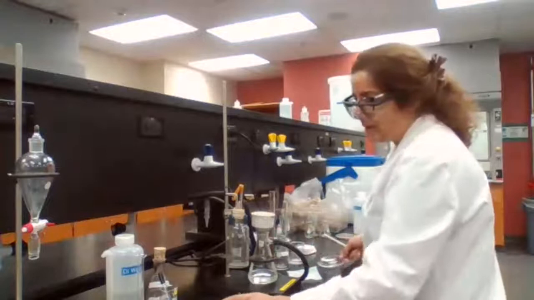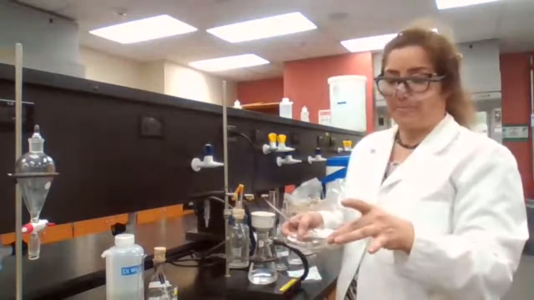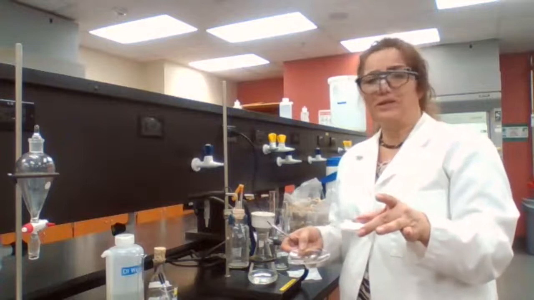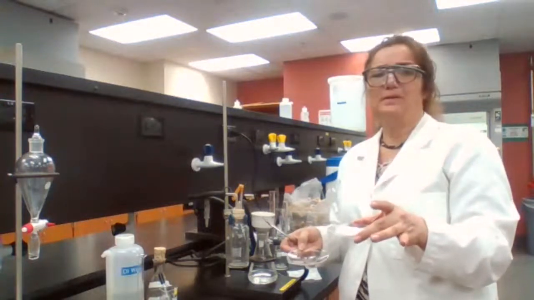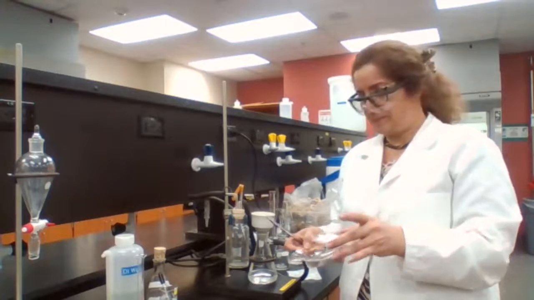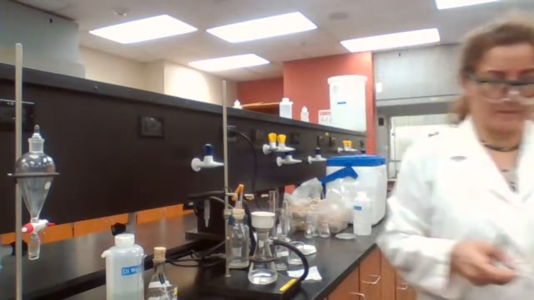Okay. Going to place it in the oven for 5 minutes, and as soon as it's dry, are we measuring the melting point for the product? Yes or no? Do you remember?